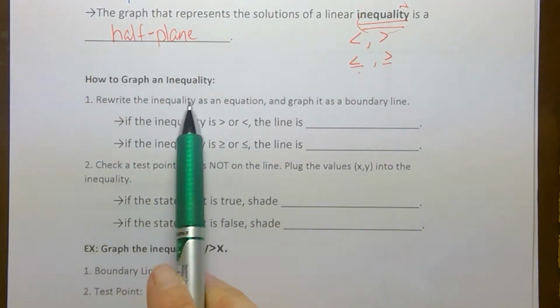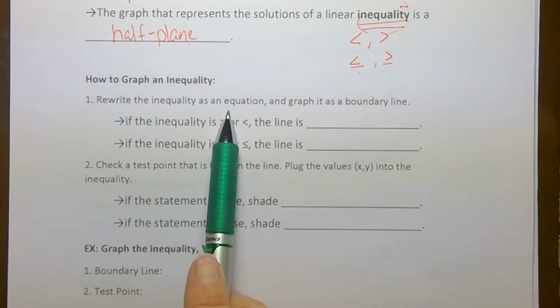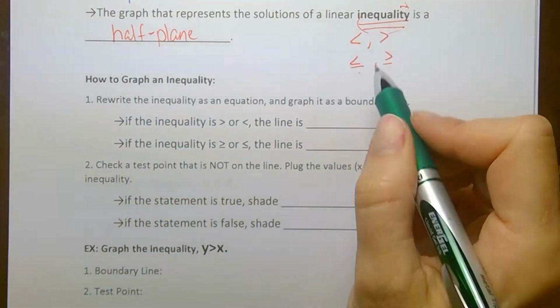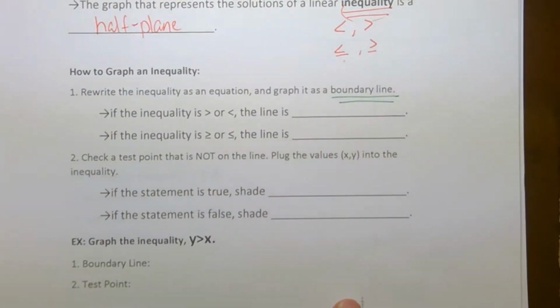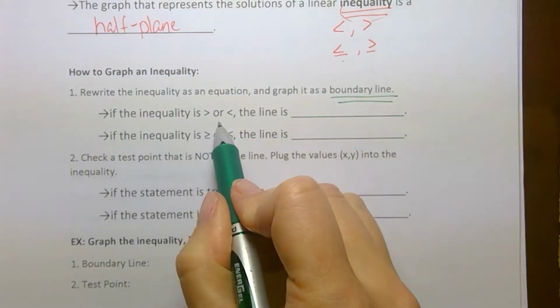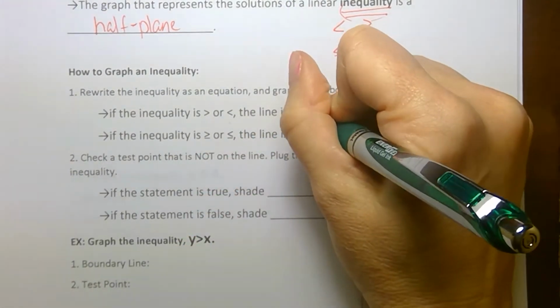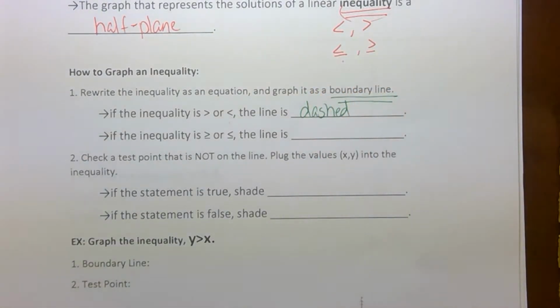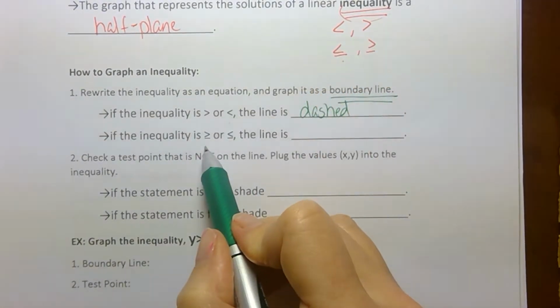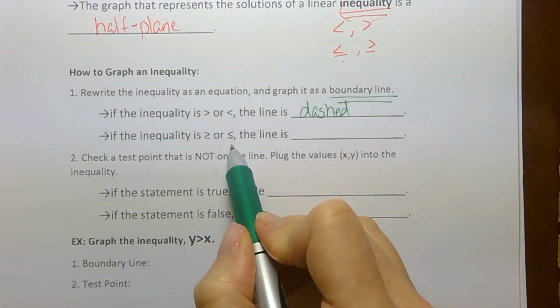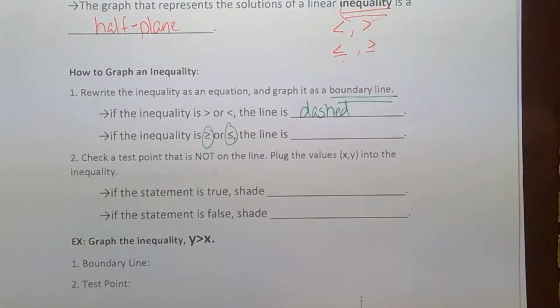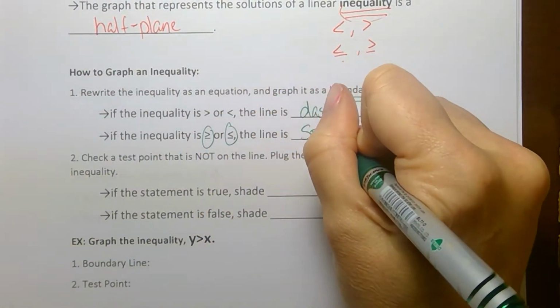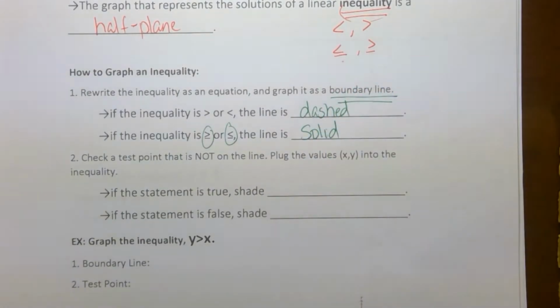All right, when I'm graphing my inequality, I first rewrite the inequality as an equation, and I graph it as a boundary line. If the inequality is just greater than or less than, then the line is dashed or dotted. It's not solid. If the inequality is greater than or equal to or less than or equal to, if it can be equal to, then the line is a solid line. So that matters. That's the first thing that you have to watch for.